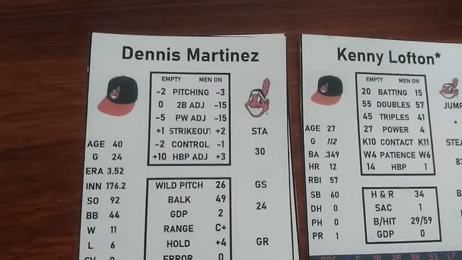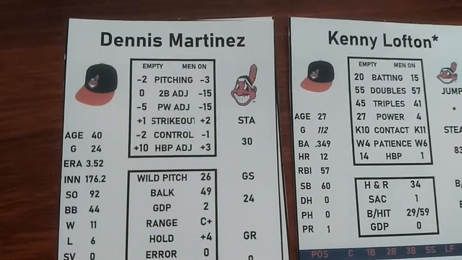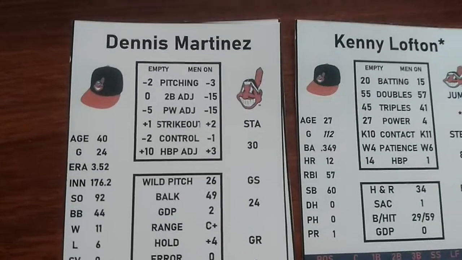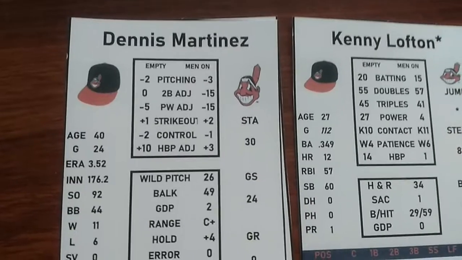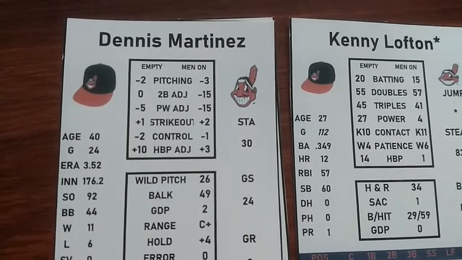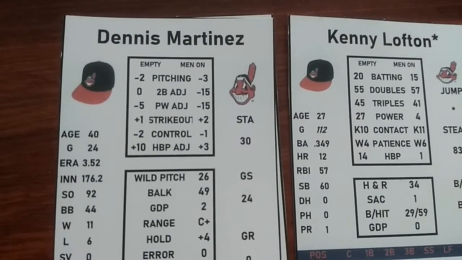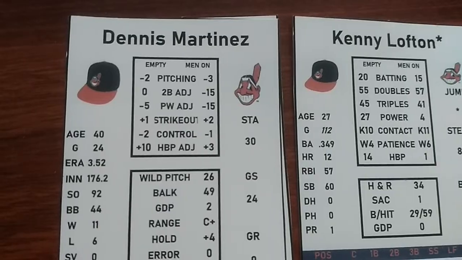But for me, I feel like triples shows a lot of times a side of pretty good speed. Not all the time, obviously, but a lot of the time it will. If you have like a Shohei Ohtani come up, he's probably going to have a good triple rating. He's going to hit a few triples. So Kenny Lofton, when the triple comes up, 45% triple rating with bases empty, 41% with men on. Simple as that, roll with that.